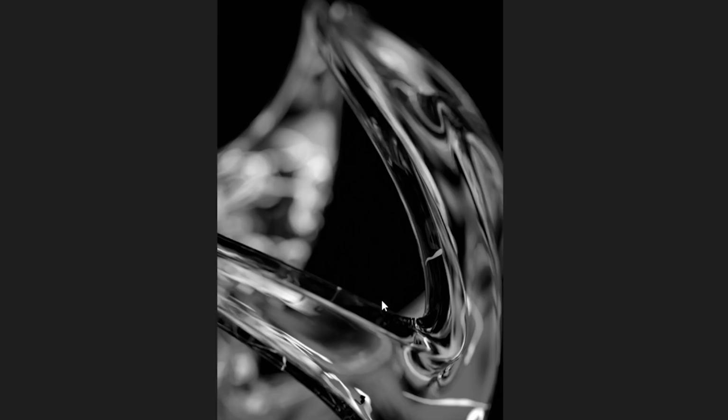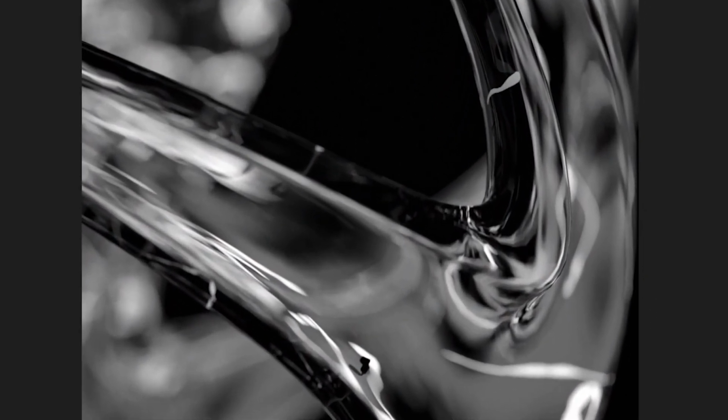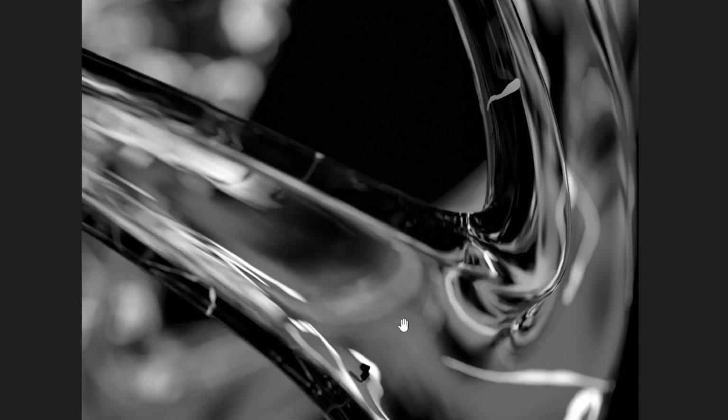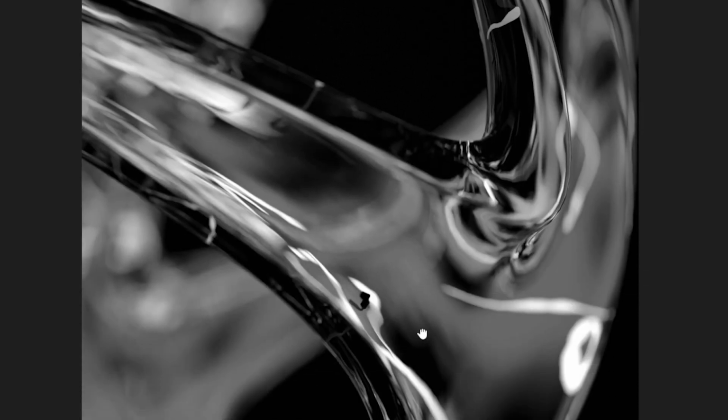And then last but not least, we're going to have something a little bit more abstract. So this is what it looks like in full color, and here's our black and white version. This one is actually a really good example as well, because this object is very glossy and reflective, and when you're doing more reflective surfaces and textures, they tend to have quite a bit of hard edges.